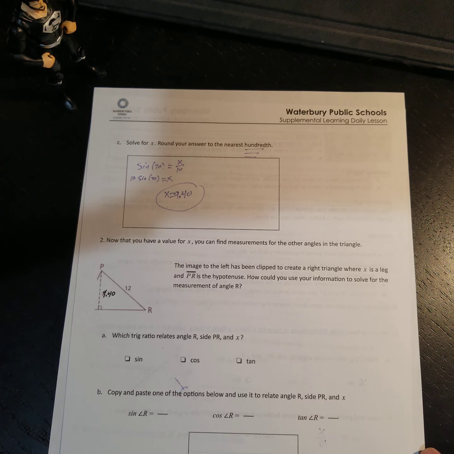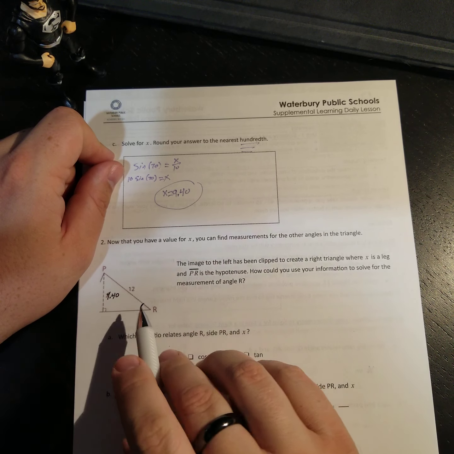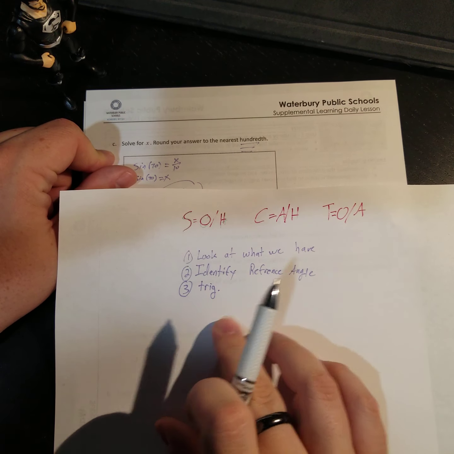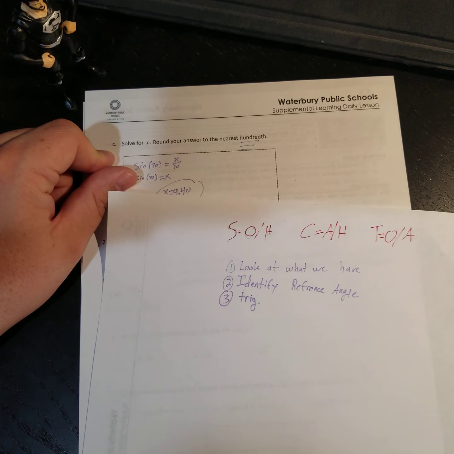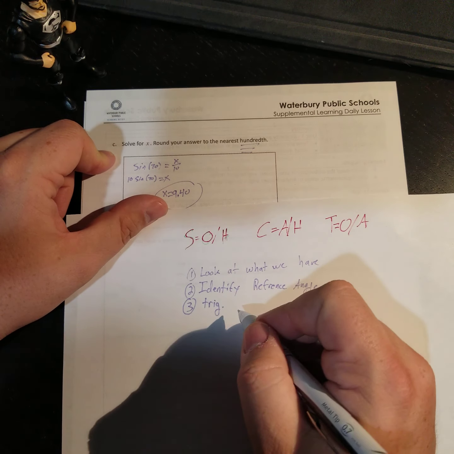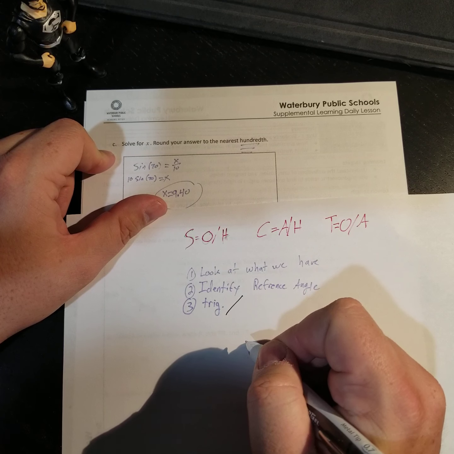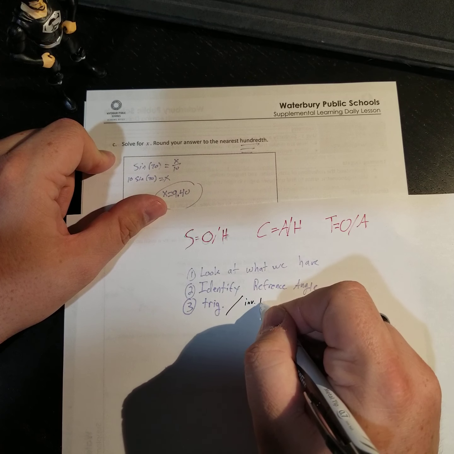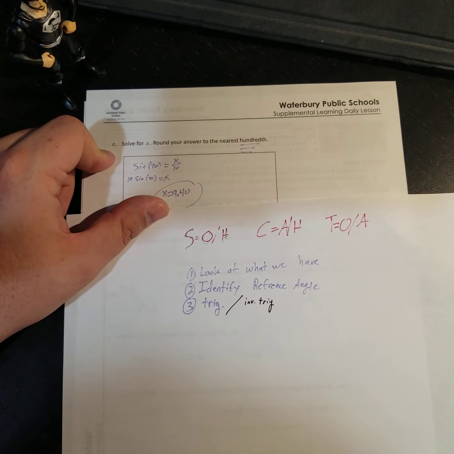Back to this. Which trig ratio relates to angle R? So what we're doing is setting our ratio with our reference angle. Remember how we said look at what we have, identify the reference angle, and then trig? I'm going to do trig slash inverse trig. That's what we're doing today.